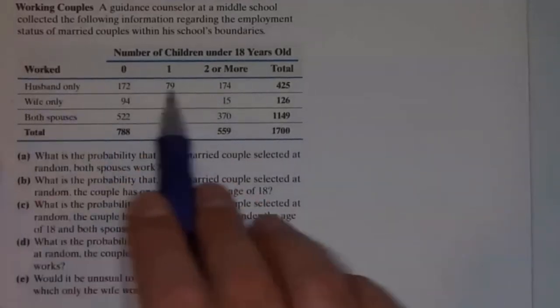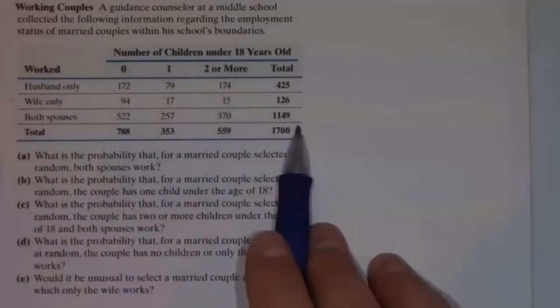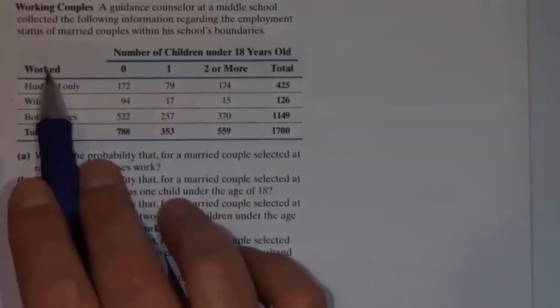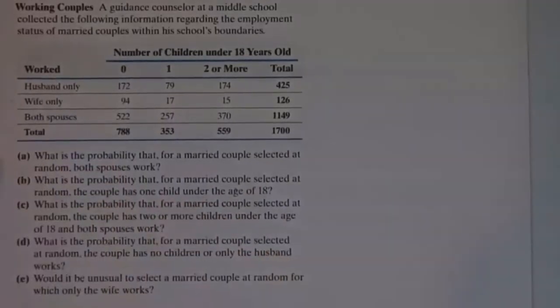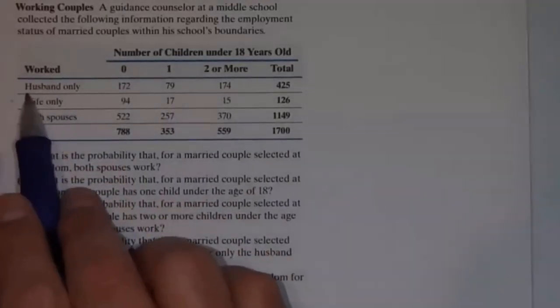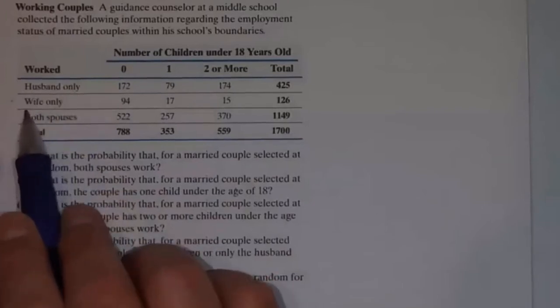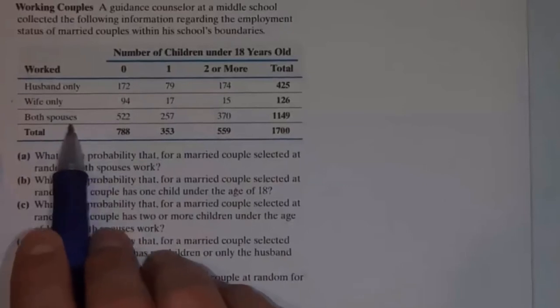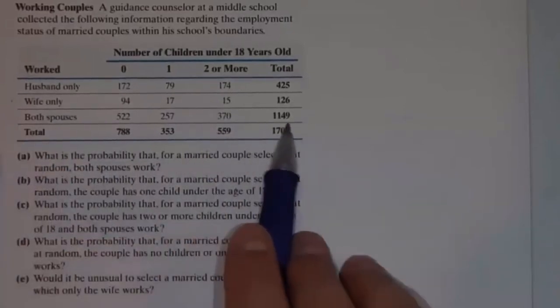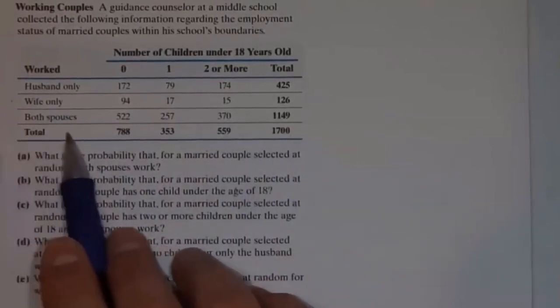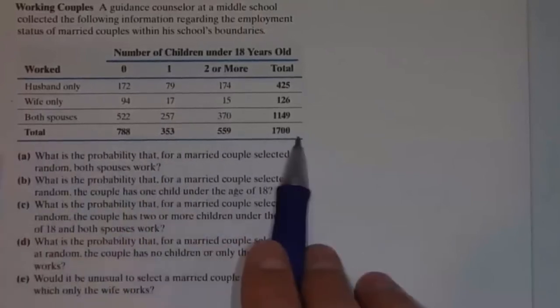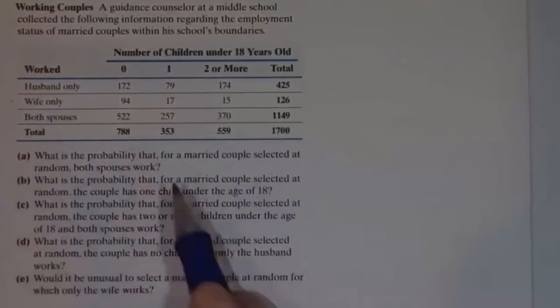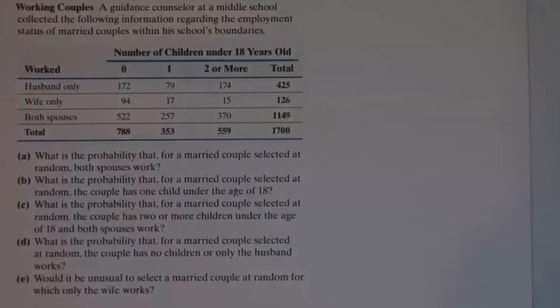If you look at the rows of this table, we have information regarding who's working in the married couple. So is the husband only working? Is the wife only working? Or are both working? It seems to me there could be a fourth category there. It seems to me that neither working could be a possibility there as well, but apparently not within this particular school district.